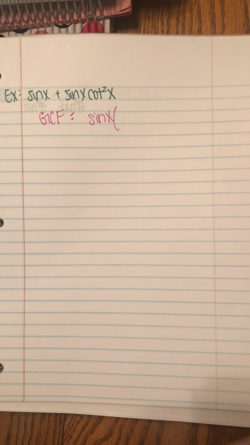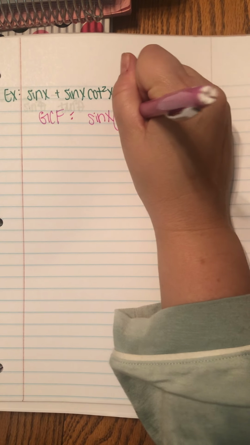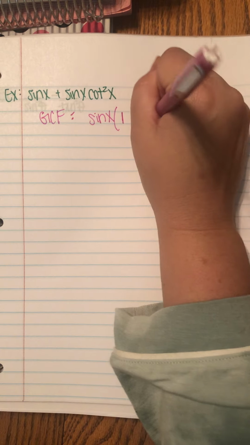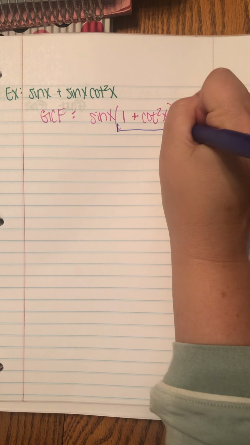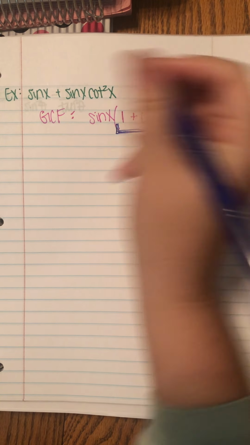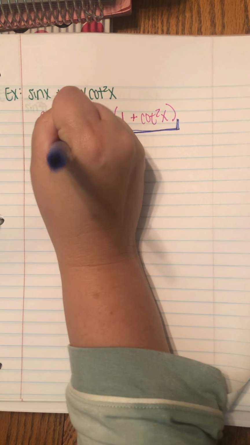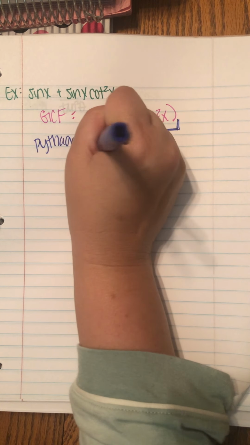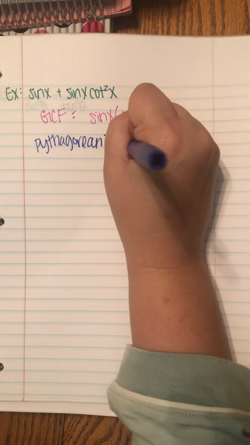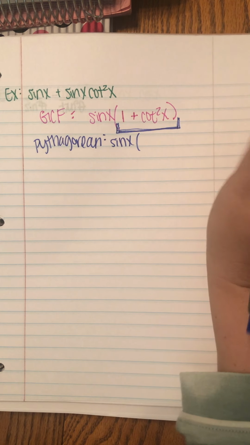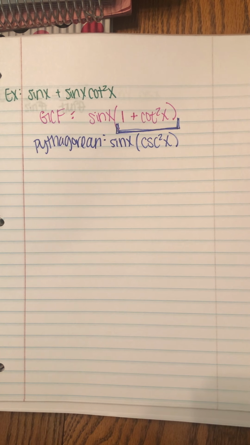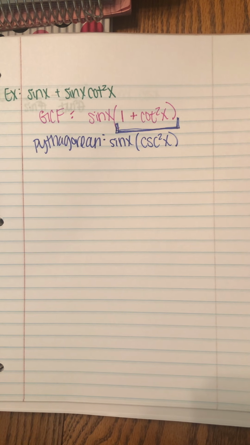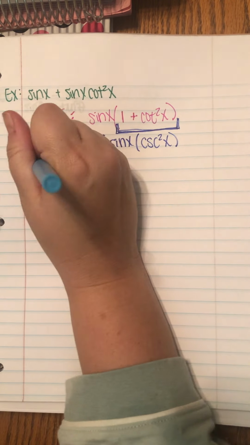If I factor it out, I'm left with 1 plus cotangent squared x. Now, just this part right here is a Pythagorean identity. So I'm going to change that part. I'm going to leave my sine x, parentheses, 1 plus cotangent squared x is cosecant squared x. And then I know that sine and cosecant are reciprocals of each other.